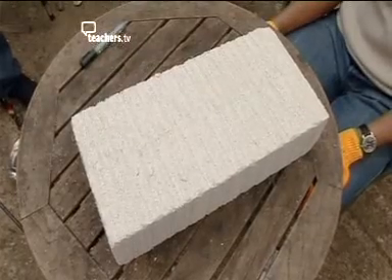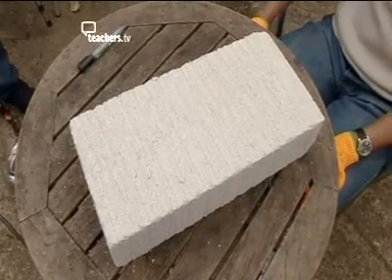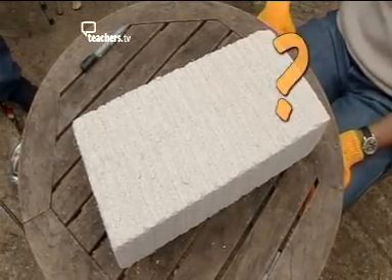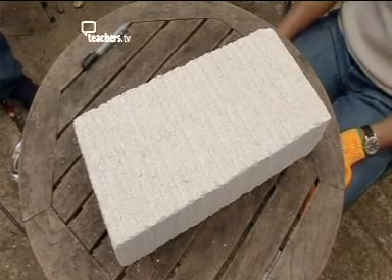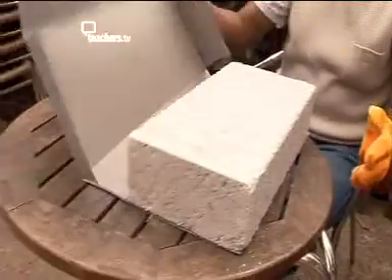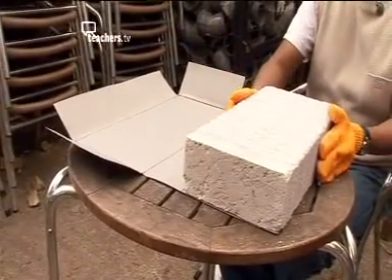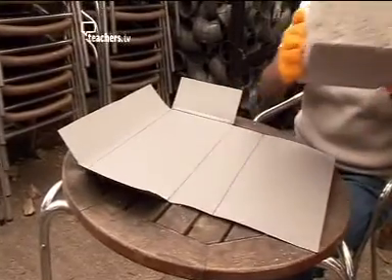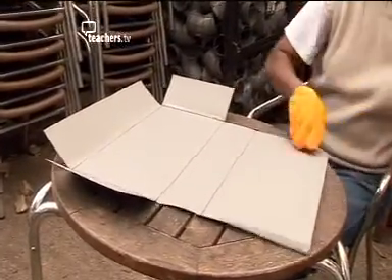Place your bet on a net. This is the net of the block. It's the surface of the shape when opened out flat.